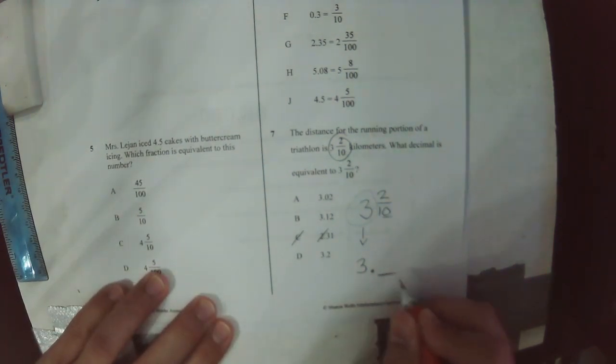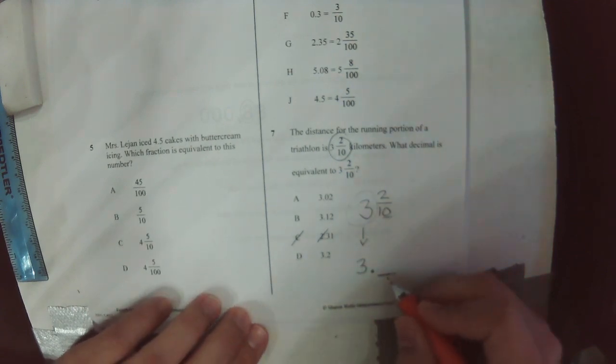With a 10, notice that it has 1 zero. That means I'm going to need 1 decimal place value, just 1. If I had 100, there are 2 zeros. That means I would need 2 decimal place values. So I know that whatever number I pick is going to have 1 decimal place value.